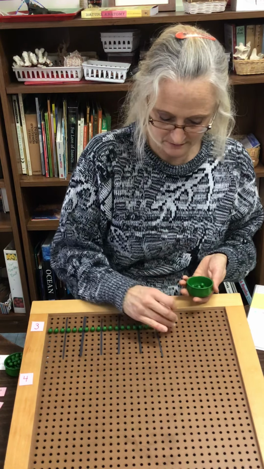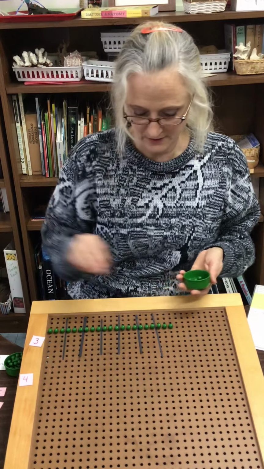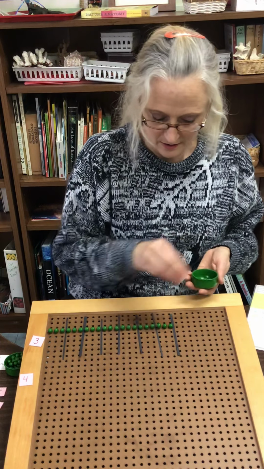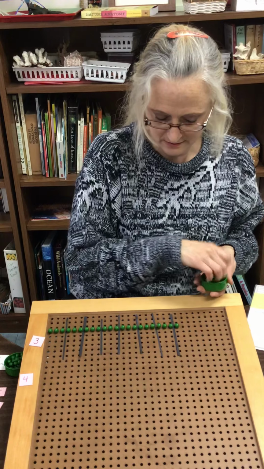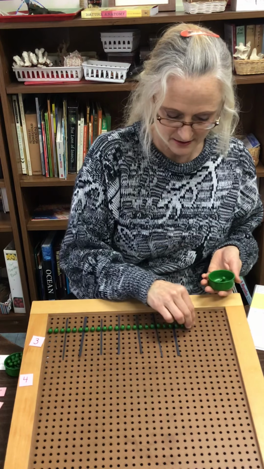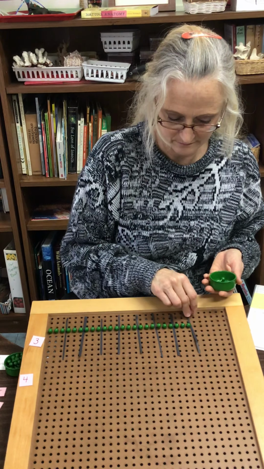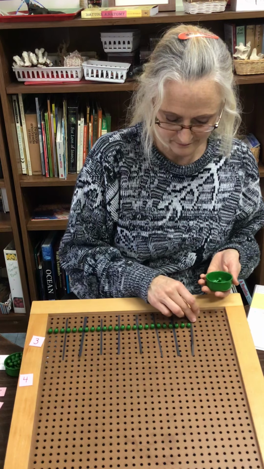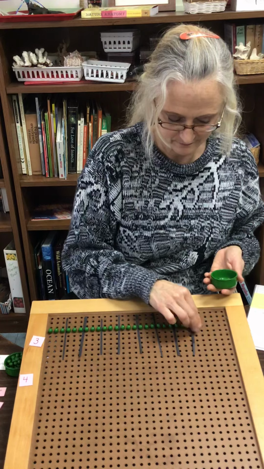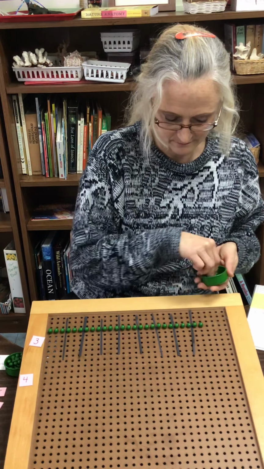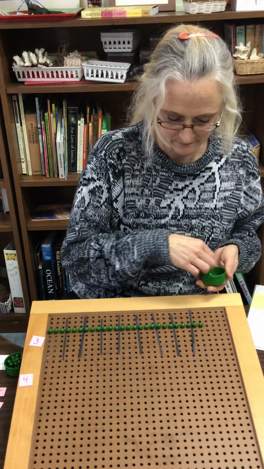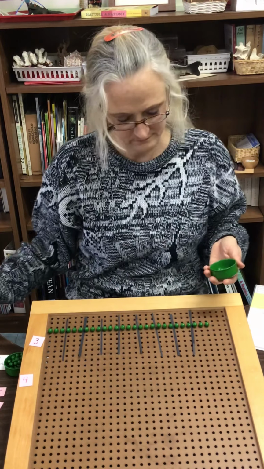20 does not want to go in. There goes my 3. Okay, now I've got 24. Oh, did I miscount that?